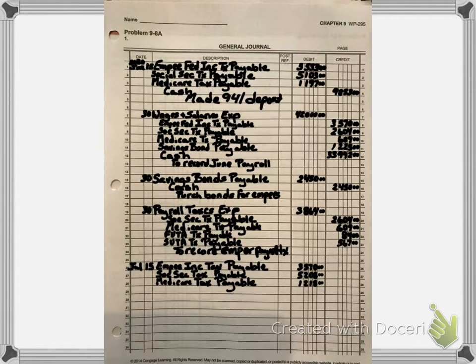And of course, since we're paying all these liabilities, our credit is to cash for $9,996. Our entry balances, and so we can write our explanation.